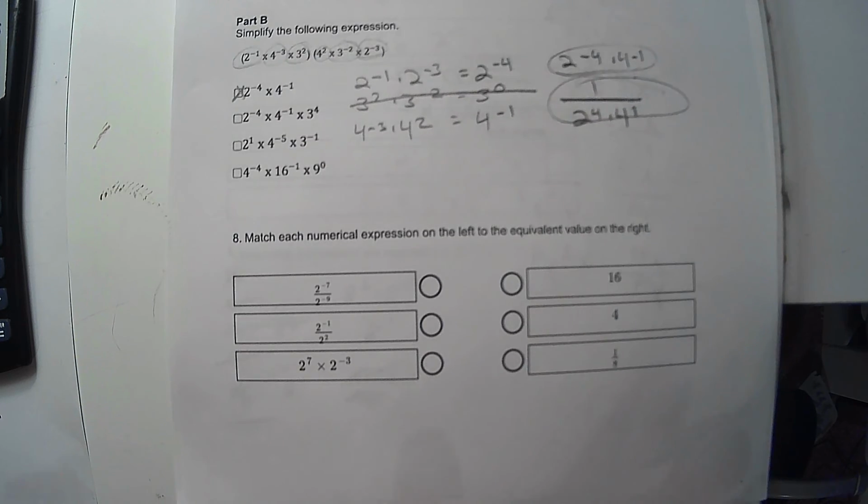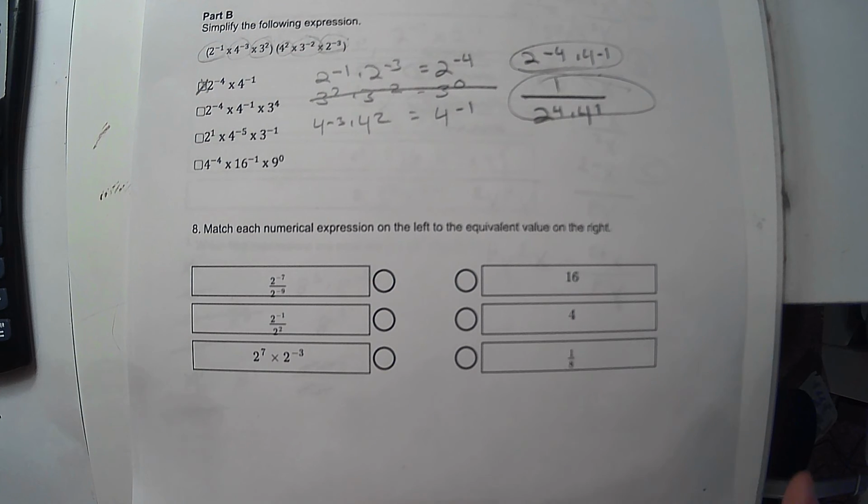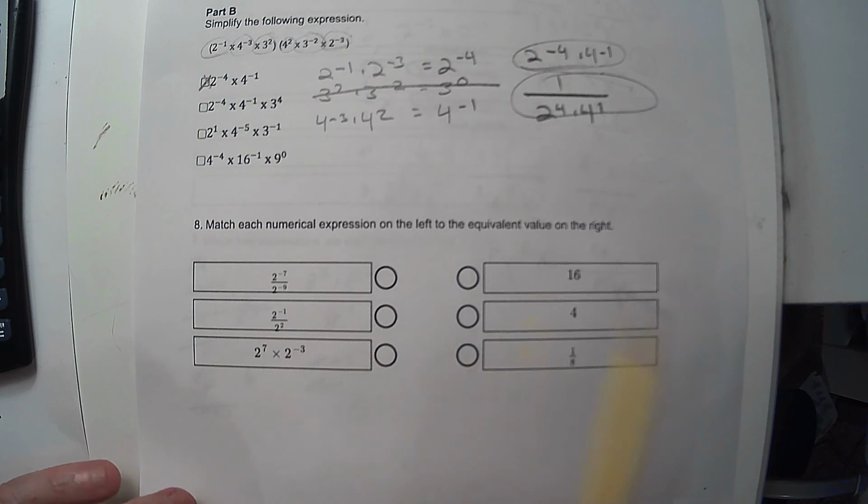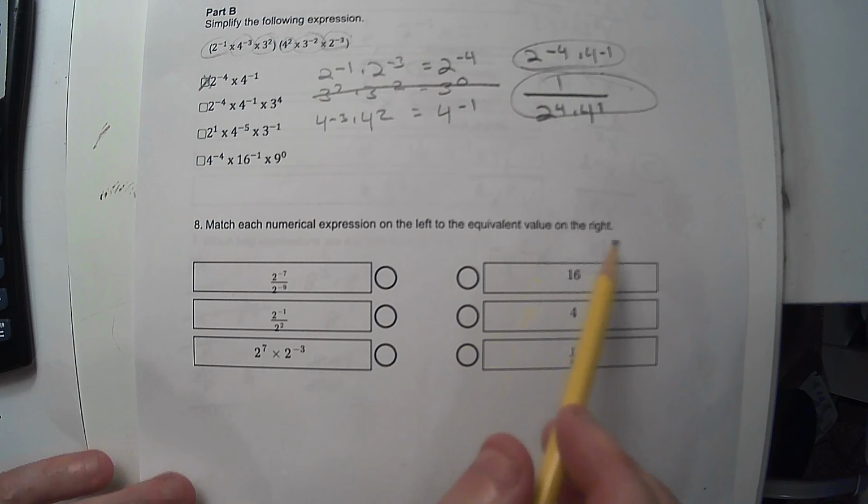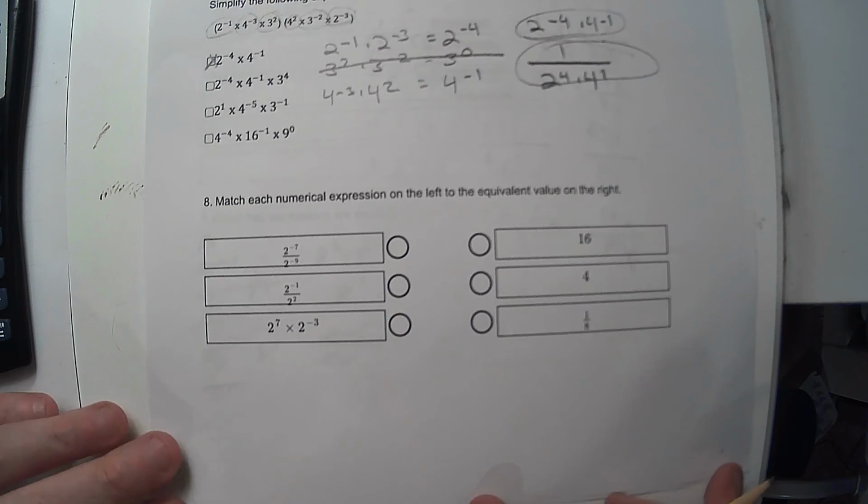Alright, number 8, the last one that we're looking at for exponent rules. Match each numerical expression on the left with the equivalent value on the right, and we've got plenty of room on the bottom to work.